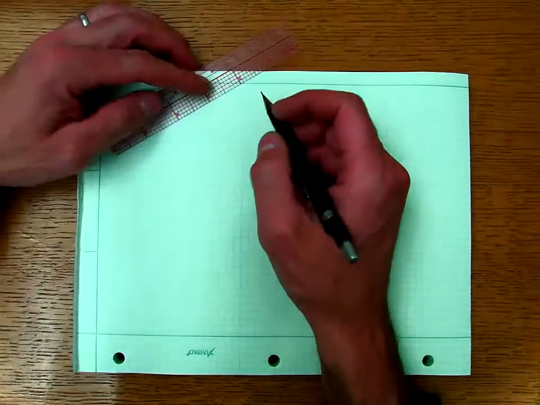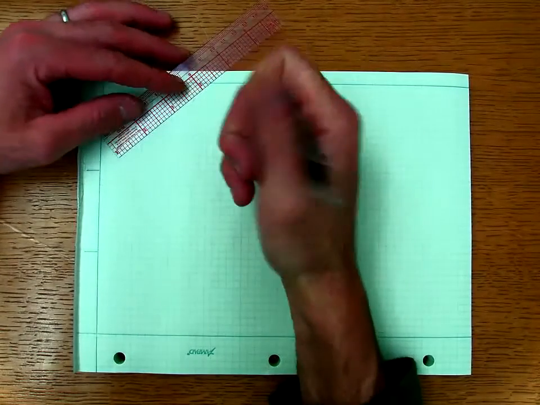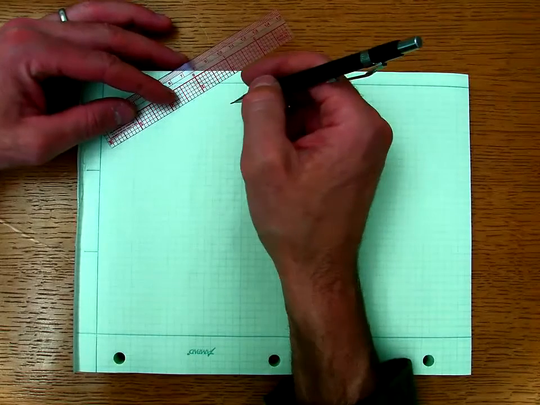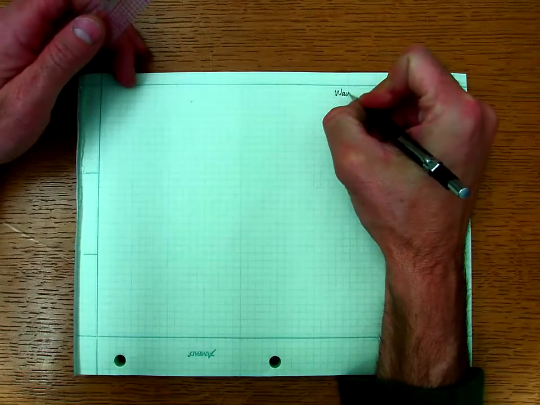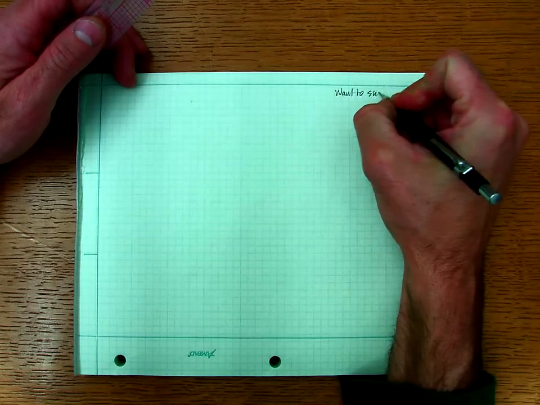Let's take a look at another proof of the Pythagorean theorem. This one relies on the property of similar triangles. So let's go ahead and talk about what it is we first want to show. So what do we want to show?